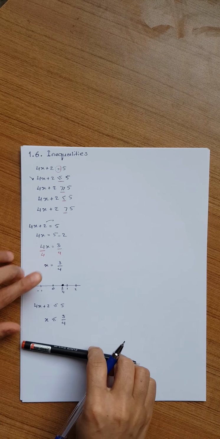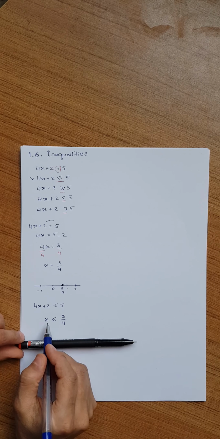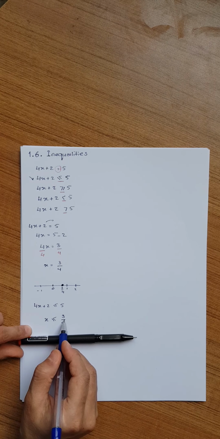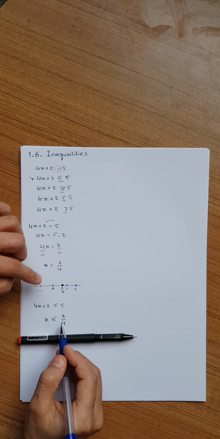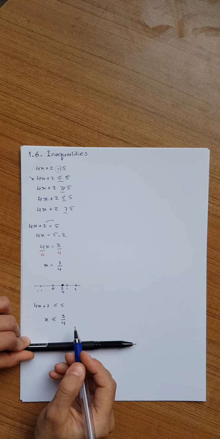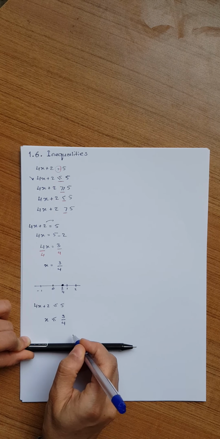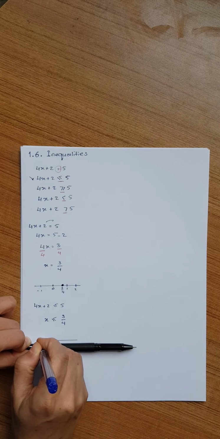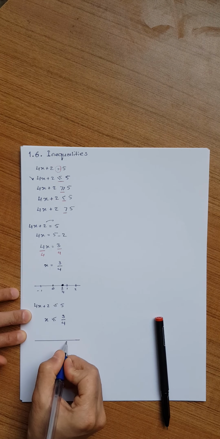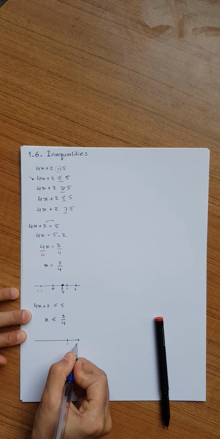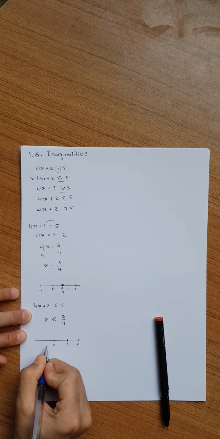What does that mean? That means my solution is all the numbers that are less than or equal to 3 over 4. So 0 can be a solution, minus 1 can be a solution, minus half can be a solution, any other number that is less than this one can be a solution for the given inequality. If you want to represent it on the real number line, it will be represented this way.